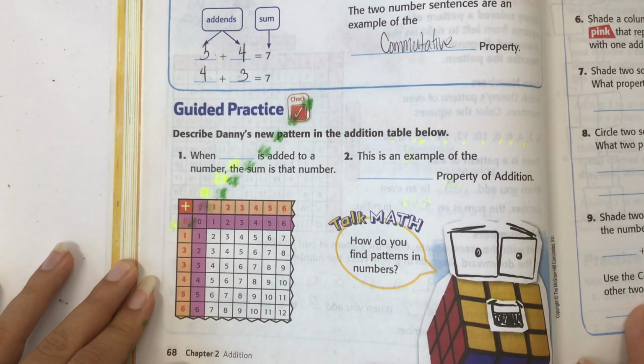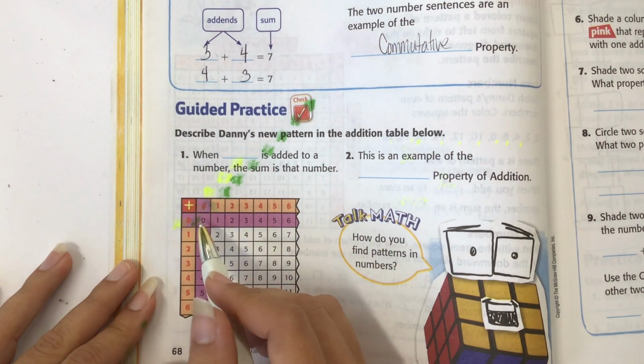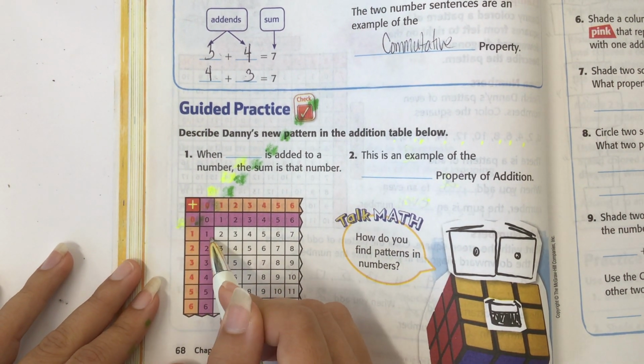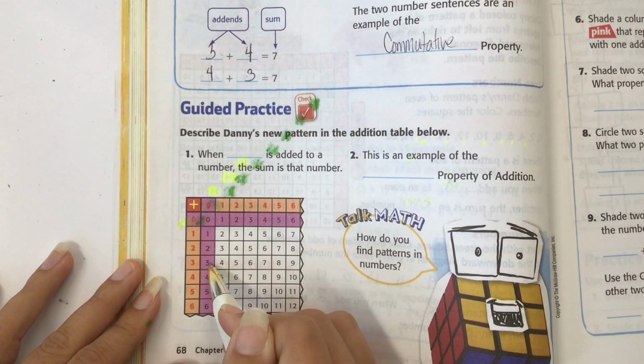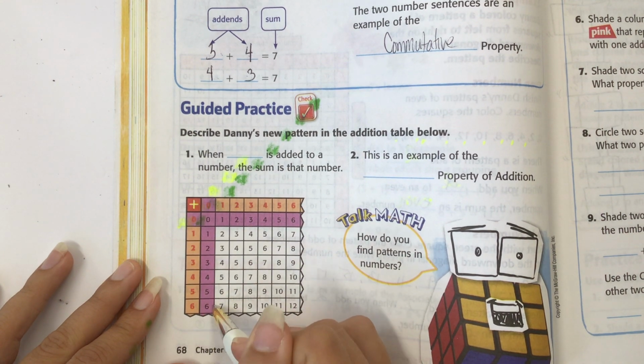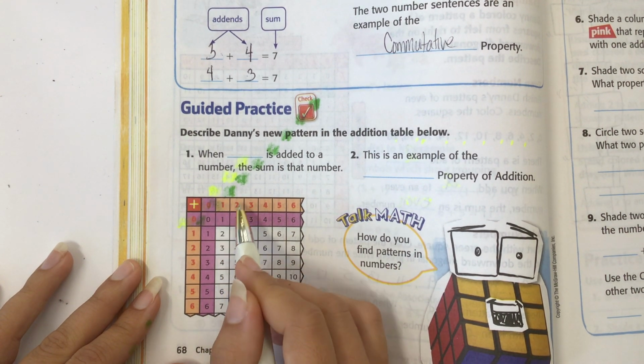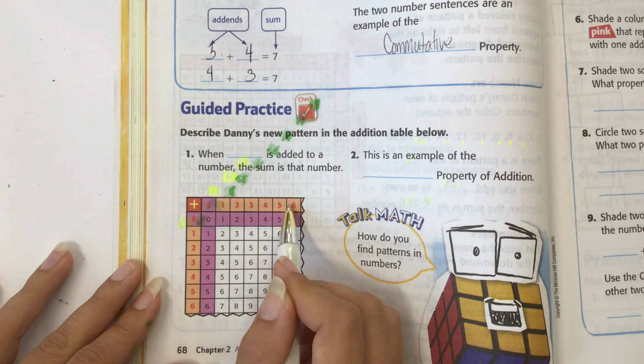Describe Danny's new pattern in the addition table below. When blank is added to a number, the sum is that number. So let's look here. 1, and then you have a 1, 2, and then you have a 2, 3, and then you have a 3, 4, 4, 5, 5, 6, 6. And the same thing up here. 1, 2, 3, 4, 5, 6.